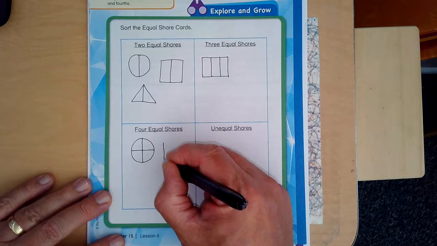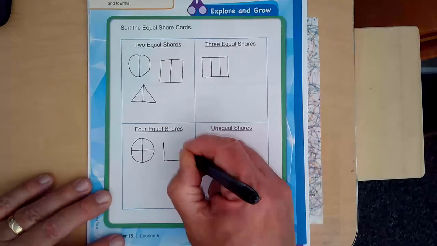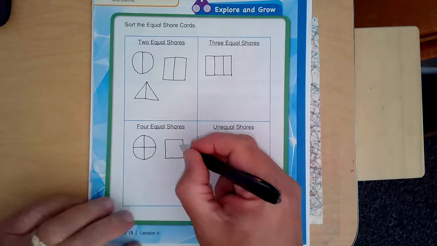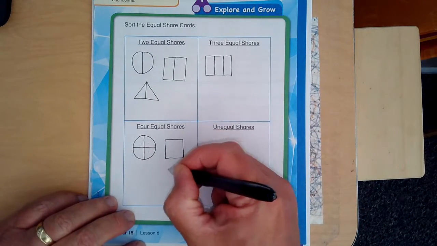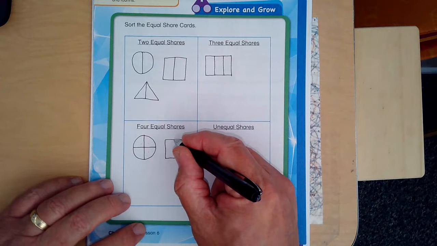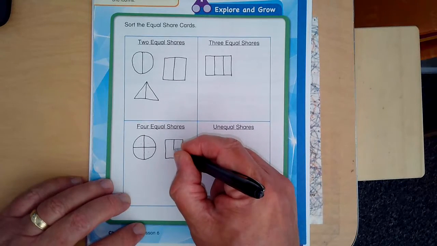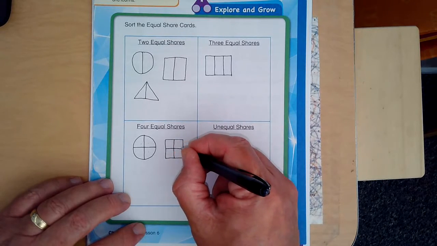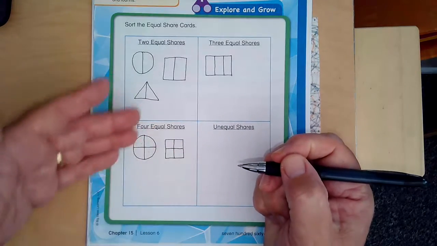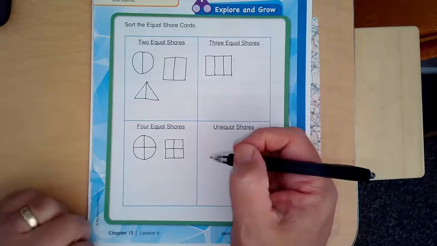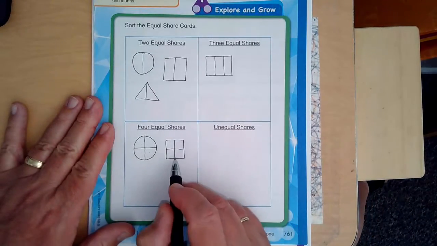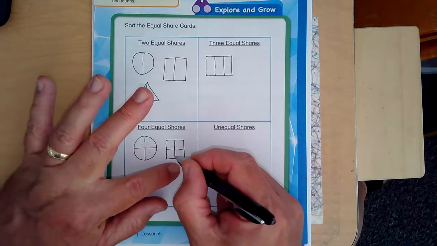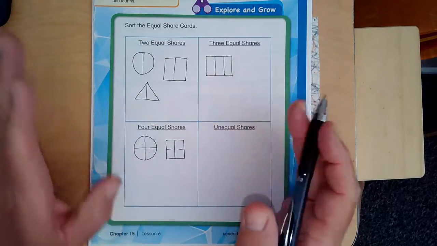If I draw a square where all of my sides are the same and all of my angles are right angles, then I can go from the middle to the middle and from this middle to this middle, and now I have 4 equal shares. Now I know you might be saying, Mr. Garrett, it looks like that one might be a little bigger. Well, if I say they're from the middle to the middle, it's very, very, very close.